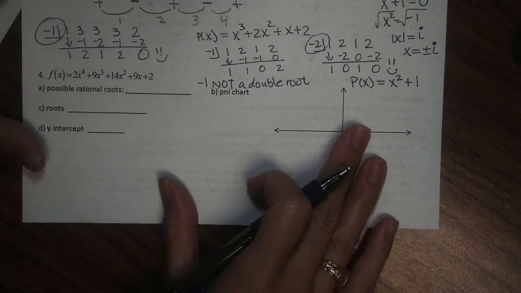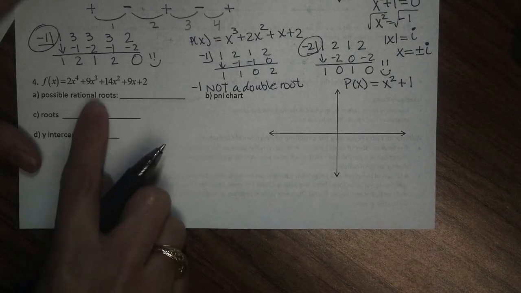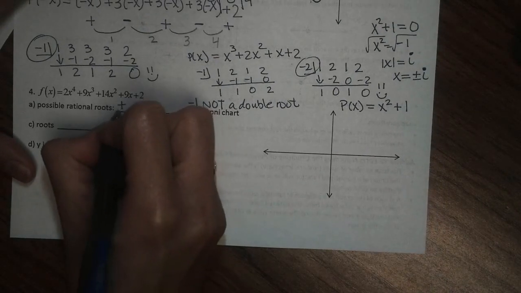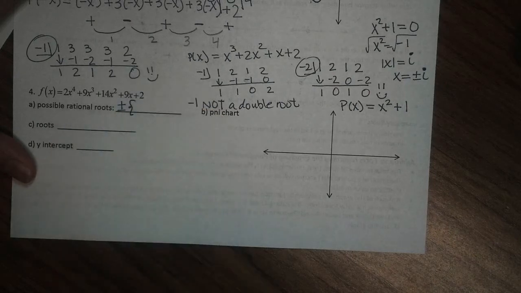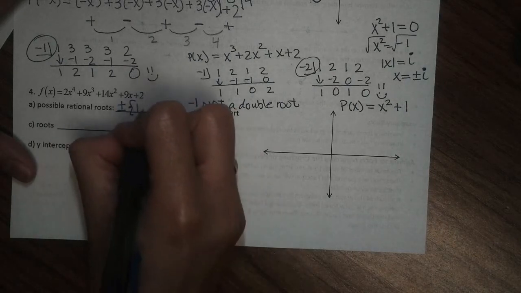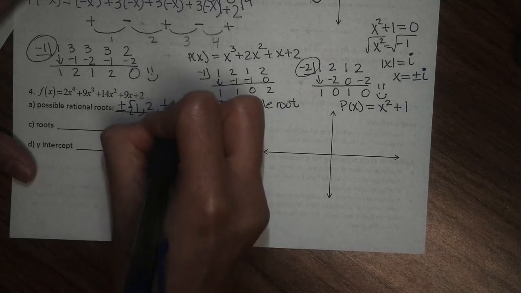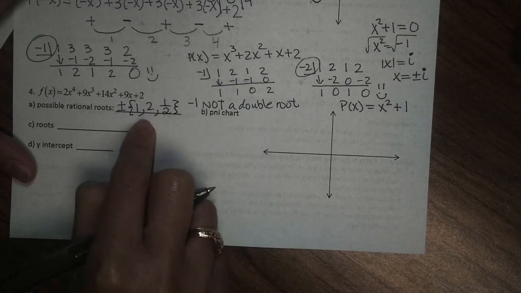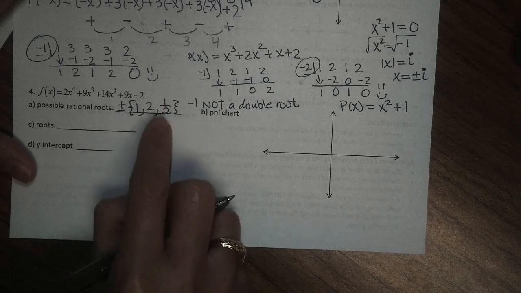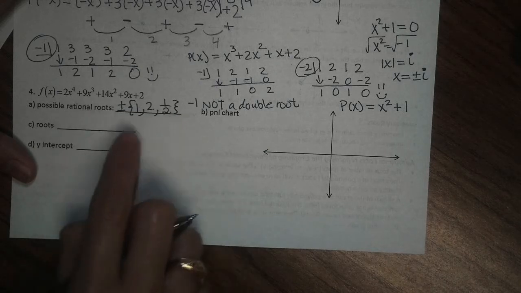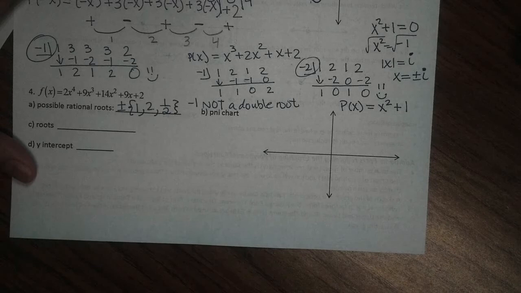So example 4, make the list of possible rational roots. Plus or minus. Pretend we already did them. They are 1, 2, 1/2. Make sure you list them in order on the progressive test, like ascending. So put the 1/2 first, 1, 2, just so that the computer grades it right.